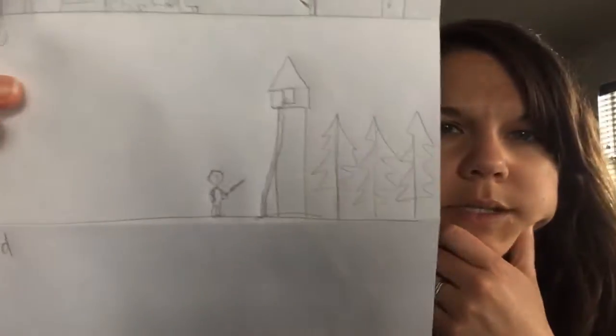Okay. Then we're gonna put Rapunzel's hair coming out. Okay, and maybe you could have the prince with his armor and sword. I'm sure he has a sword, he's a prince, right? Okay. Okay, so there's my prince calling to Rapunzel.